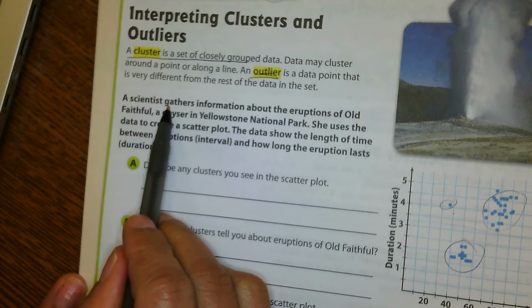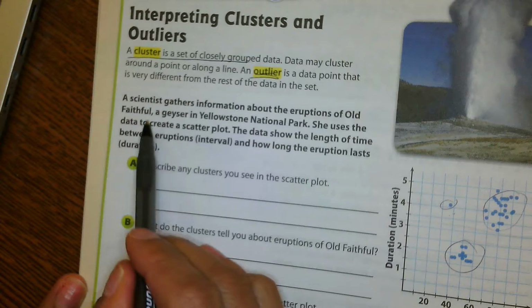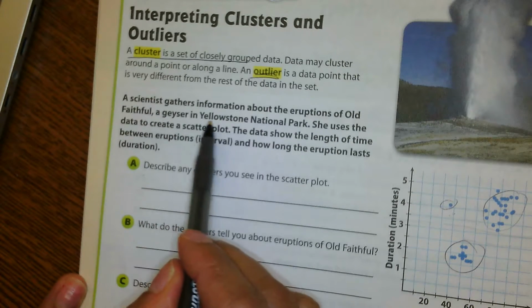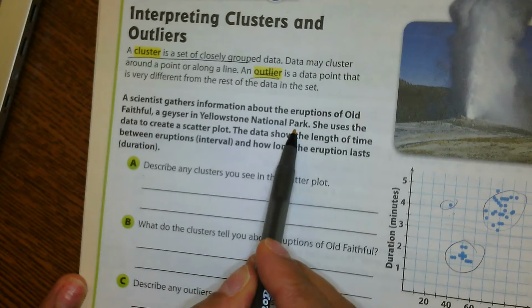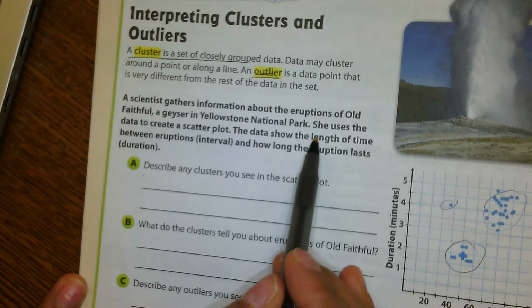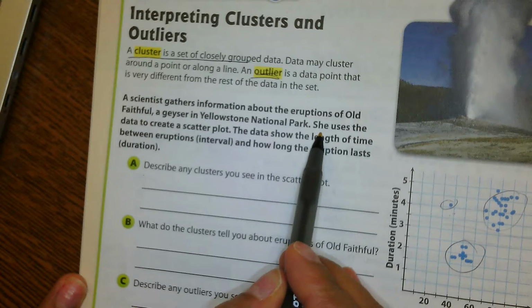It says a scientist gathers information about the eruption of Old Faithful, a geyser in Yellowstone National Park. I was lucky that this summer we went to Yellowstone and I saw the geyser. It's beautiful, and the whole park is beautiful.